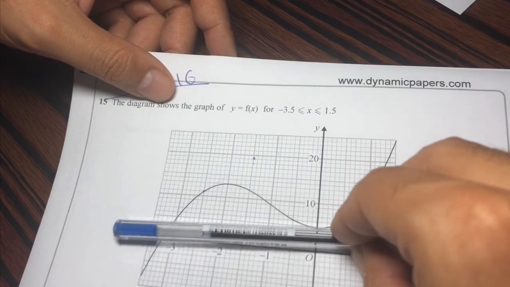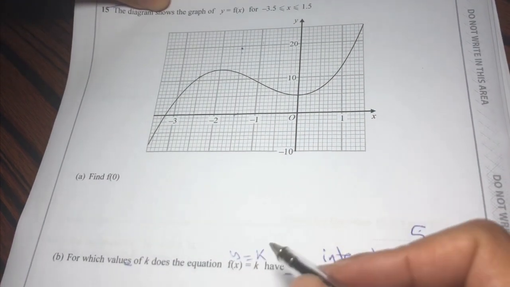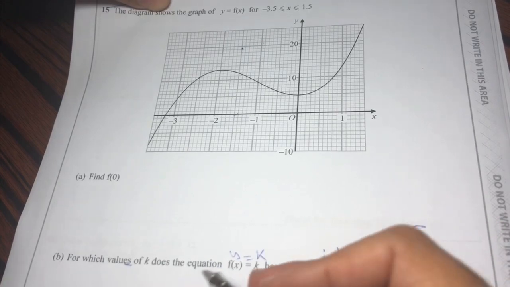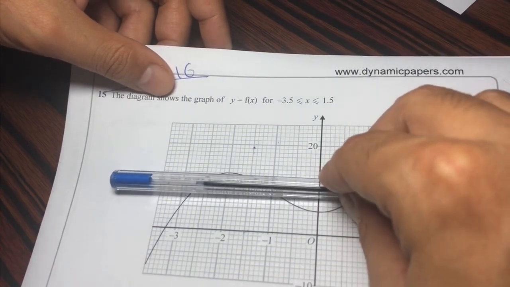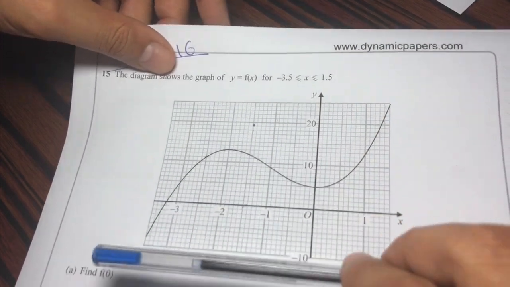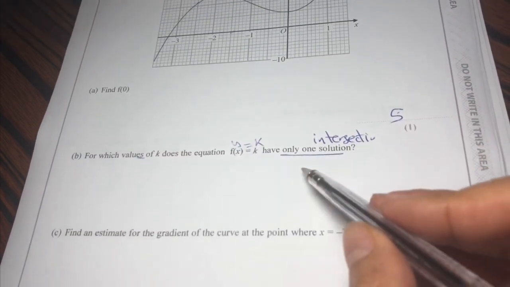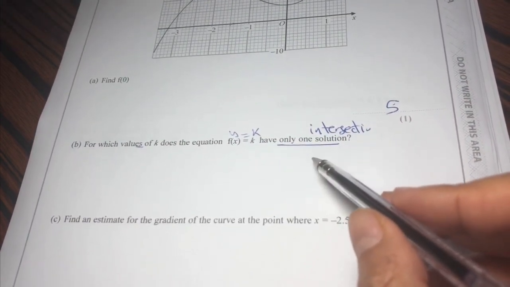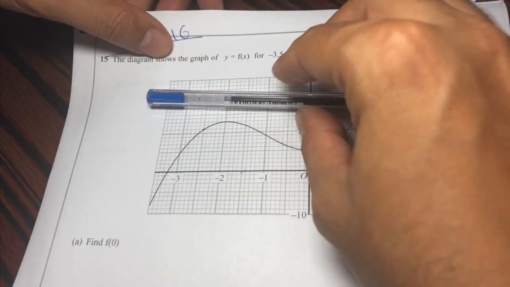How do I know that it's horizontal? Because it said f of x or y equal k, equal a number, equal 5, equal 3, equal -2. So it's a horizontal line like this. F of x equal 10, 20, 0, -10, whatever. You need only one solution. One solution means one intersection. So which lines here make one intersection?